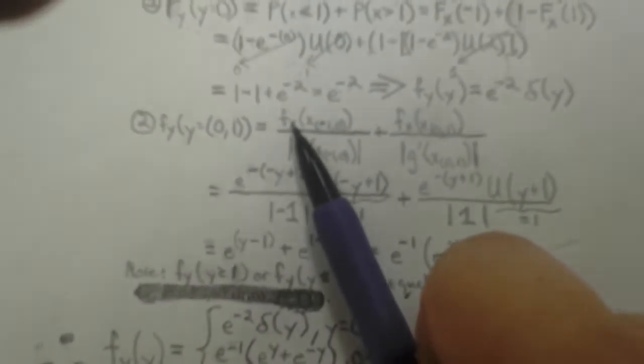So we're going to use little f of x, which we have, from 0 to 1. And we're going to do it over the derivative of g in the same range. And we do this right here.